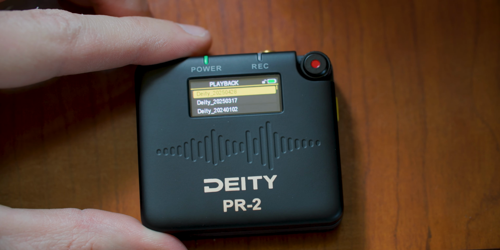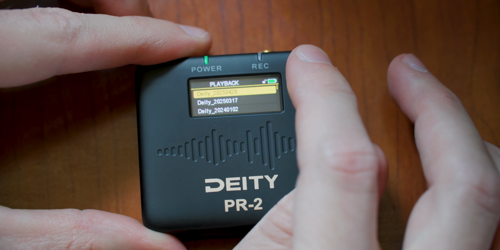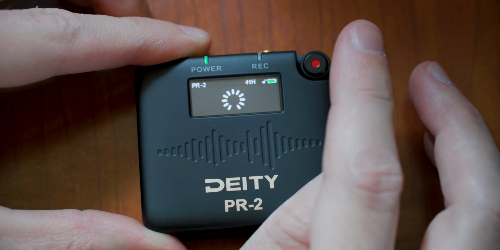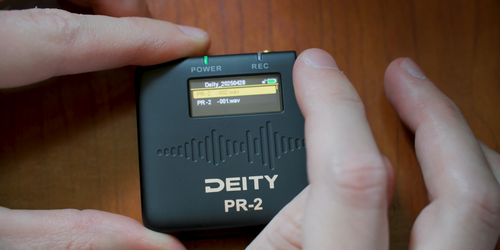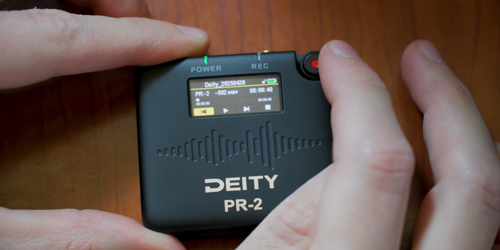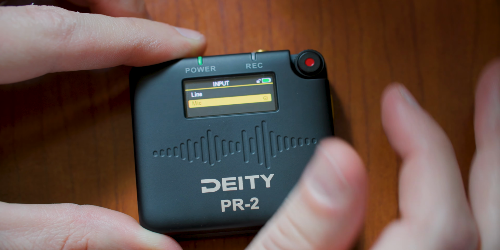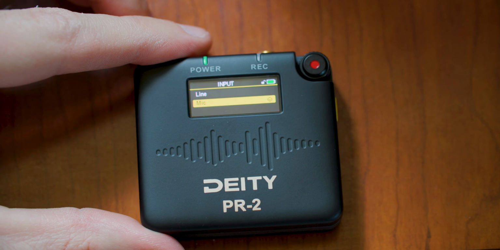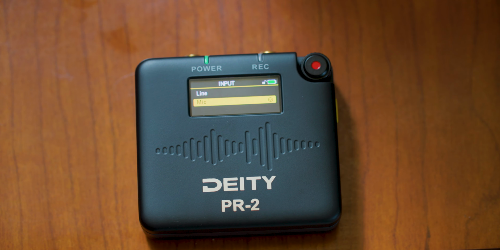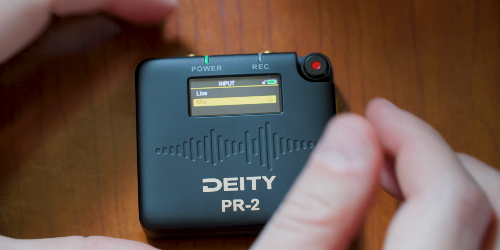Playback mode is pretty straightforward. It lets you listen back to your recordings directly from the recorder. You can use the record button to scrub through your audio clips quickly if you need to find a specific take. Input lets you set whether you're feeding a mic level signal or a line level signal into the recorder. Mic is selected by default, and that's what you'll want for lavalier mics like the one Deity includes.